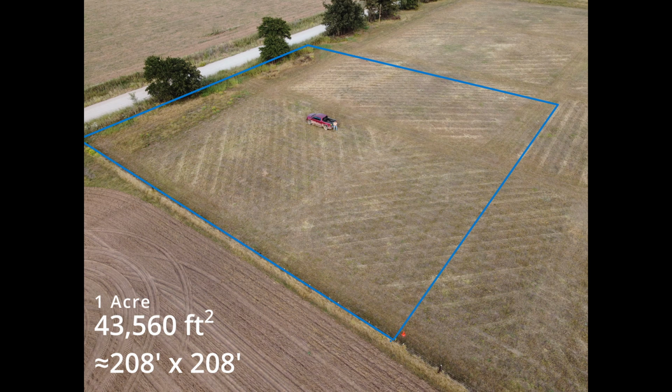And so this first photo is 1 acre, and 1 acre consists of 43,560 square feet. And so it roughly equals 208 feet by 208 feet if you're making a square. And that's what this represents right here, about 208 by 208. So the truck is in the middle. It's a crew cab pickup truck, full-size pickup truck, to give you an idea of scale. I'm standing right there controlling the drone, so you get an idea of how big an acre is.